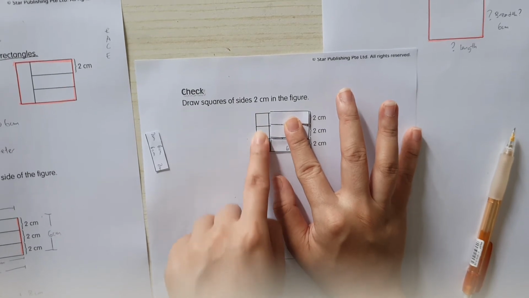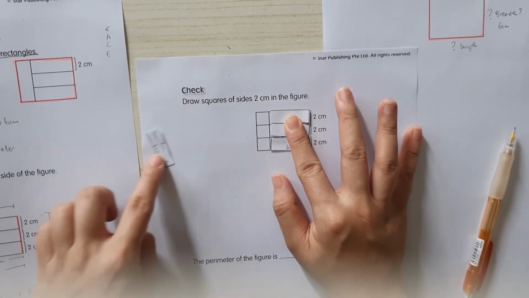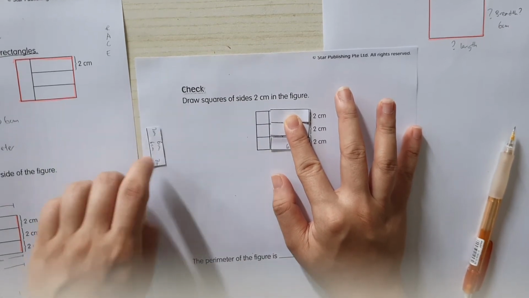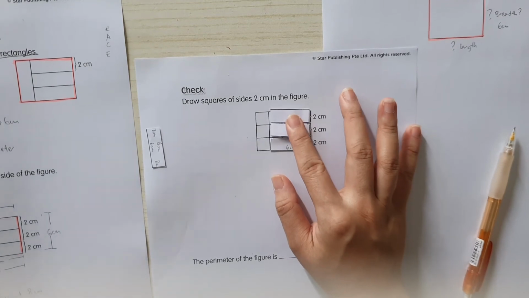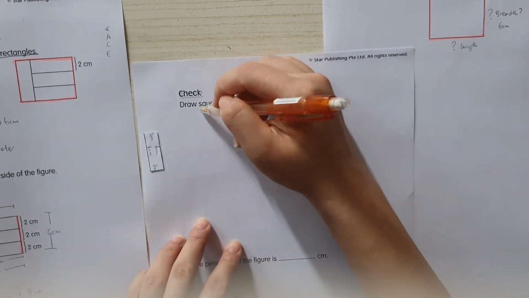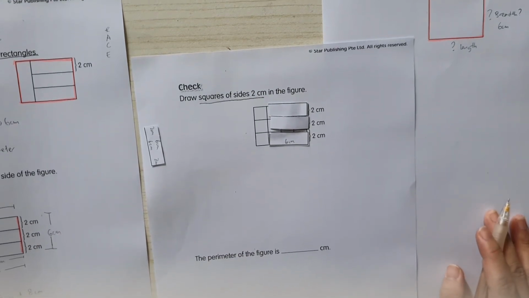So it's 1 unit square, 2 unit squares, 3 unit squares. So I can cut this rectangle into 3 squares here, each square being 2 centimeter by 2 centimeter. So I can actually cut the figure into squares of side 2 centimeter.